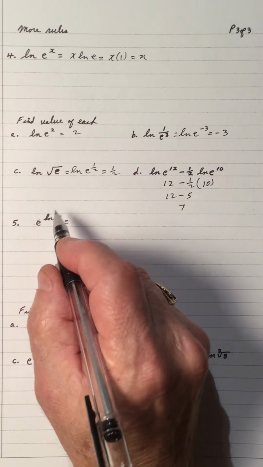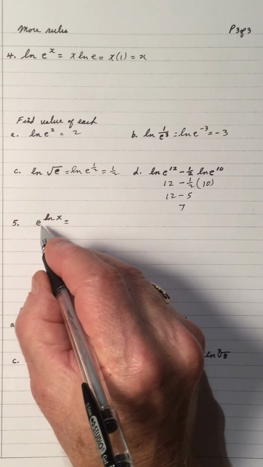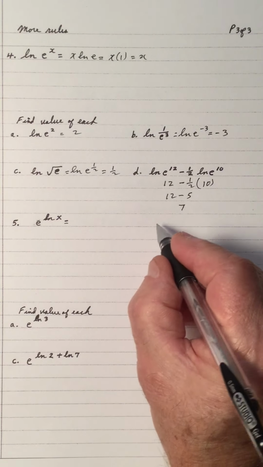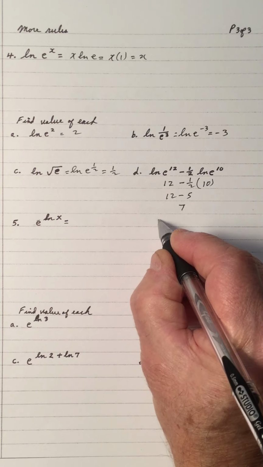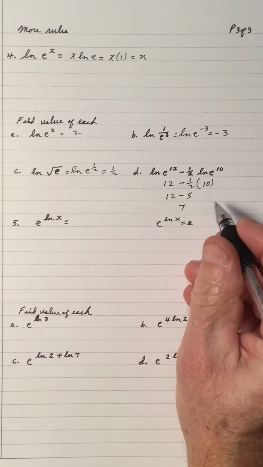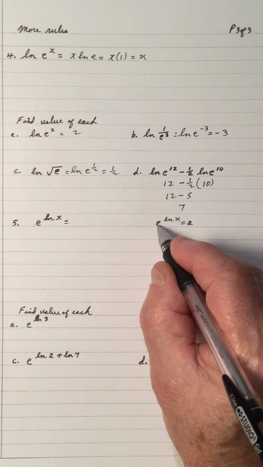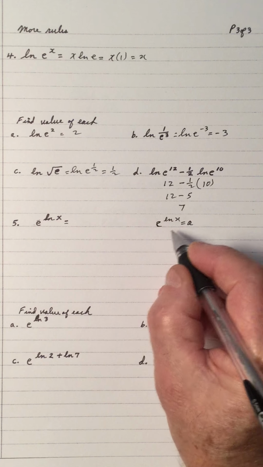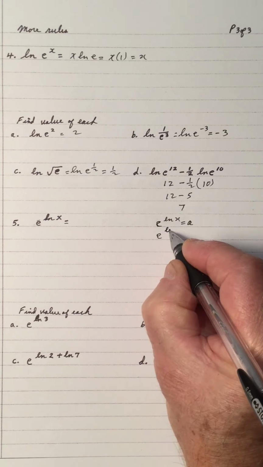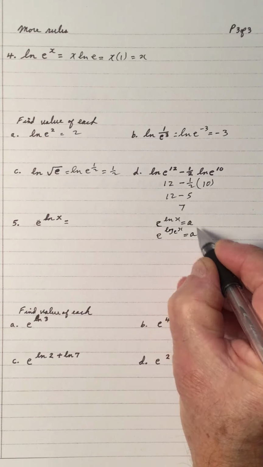And another rule that you'll see being used when we solve equations is that e to the ln x is equal to what? Well, let's explain. Let's let e to the ln x equal a. So notice we have an exponential. Even though there's a ln here, this is a base exponent number. So we change ln to log base e of x, is the way I handle it.